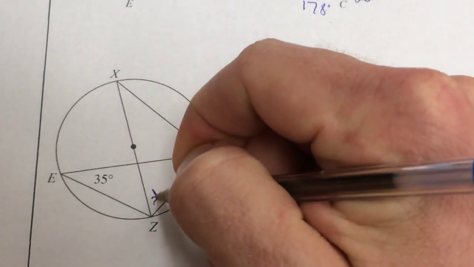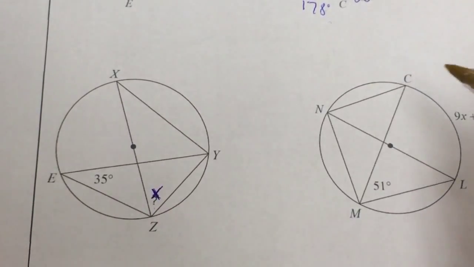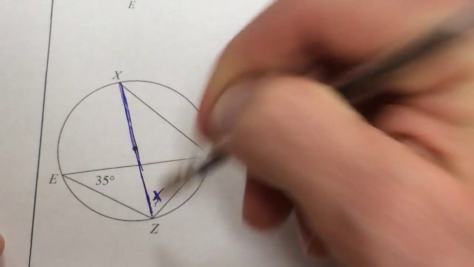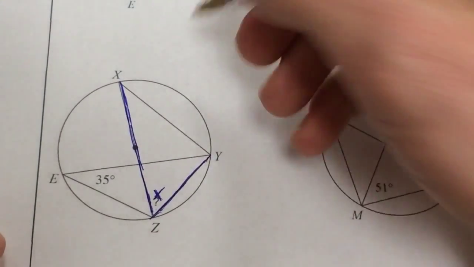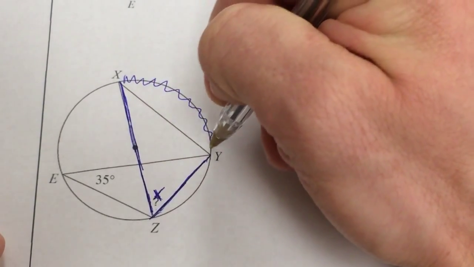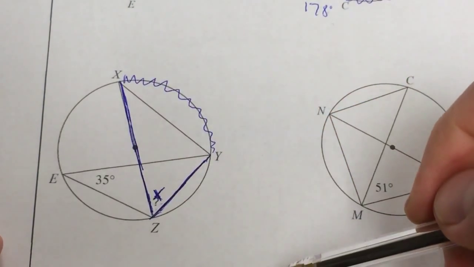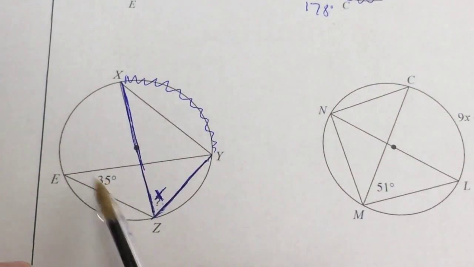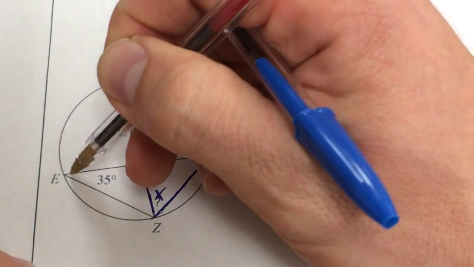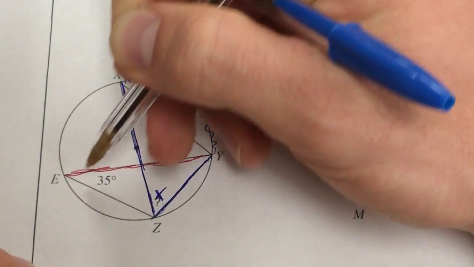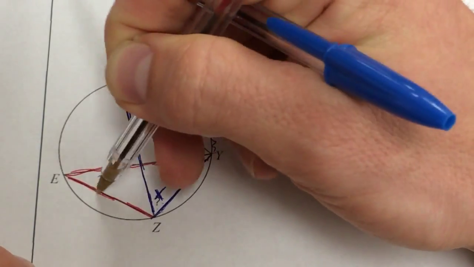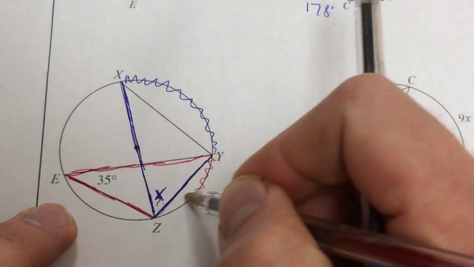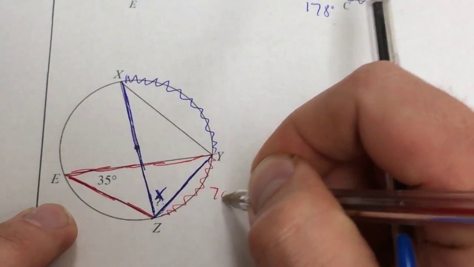It's what I want to find. If I call that X, and think about the intercepted arc. So follow this angle out. Okay, if I know the measure of my arc XY, I can then find the measure of the angle XZY. All right, well, I have 35 degrees. I can start there. If I have 35 degrees, I can follow that one out. Okay, I have the arc, I have the angle, so find the arc out here that's made by that. That's going to be double 35, which is 70.